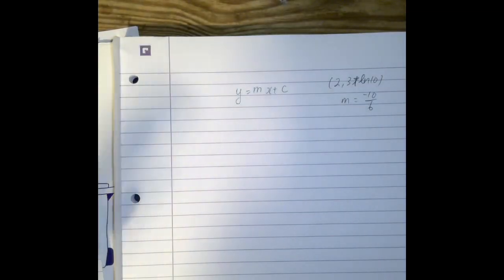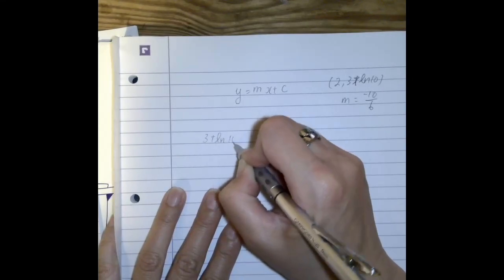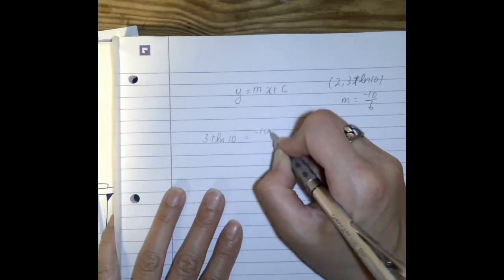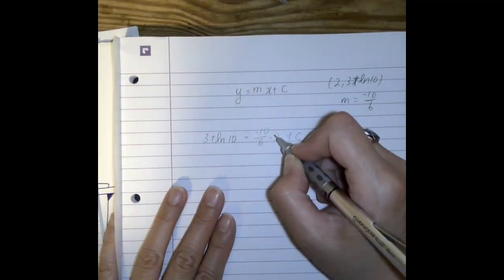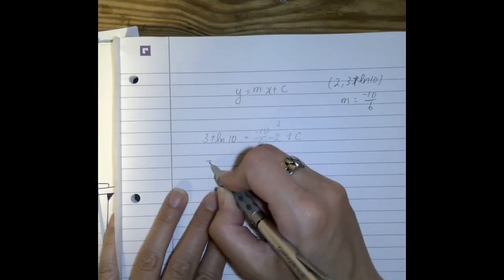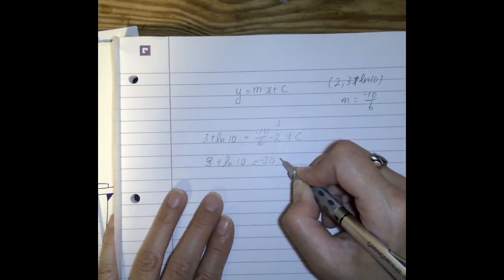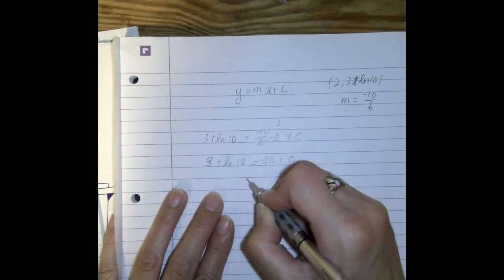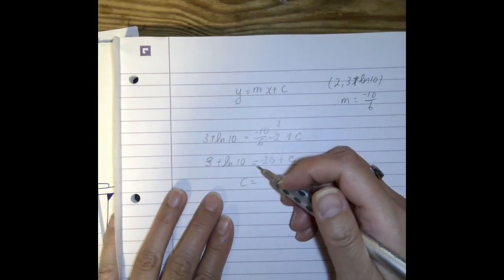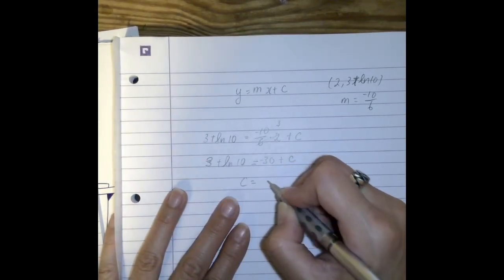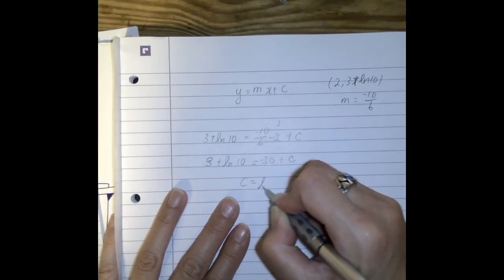So we have to rewrite that. We have 3 plus ln 10 equals -10 over 6 times 2 plus c. Cancel that out. So we have 3 plus ln 10 equals negative 30 plus c. c, this time, will be equal to ln 10.